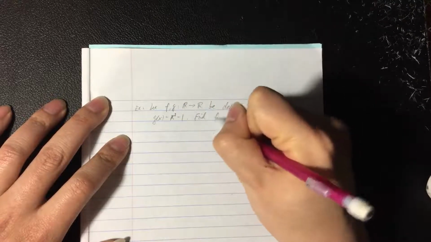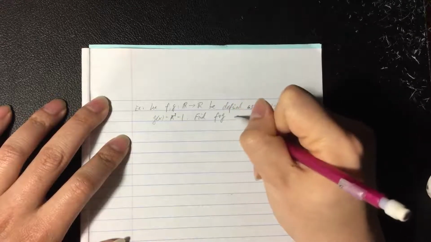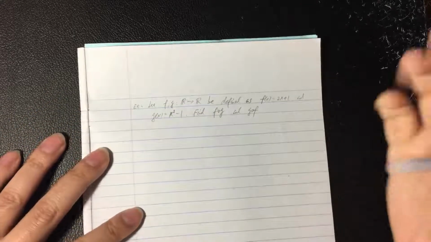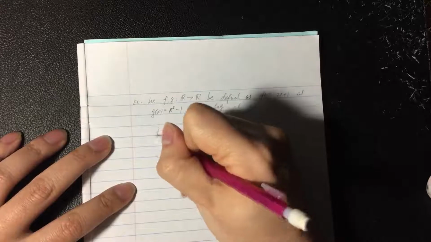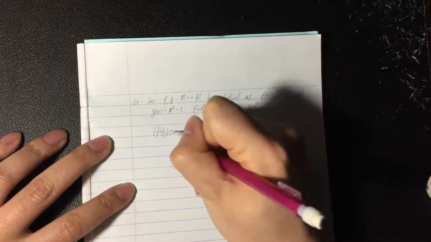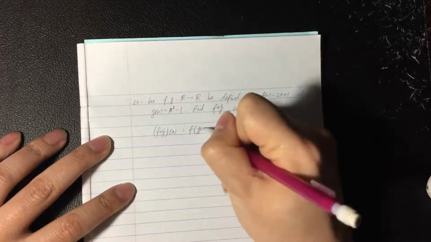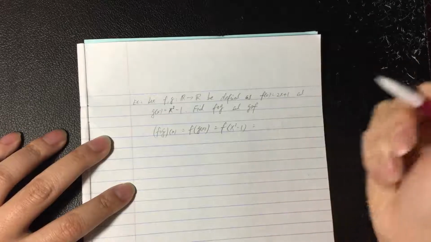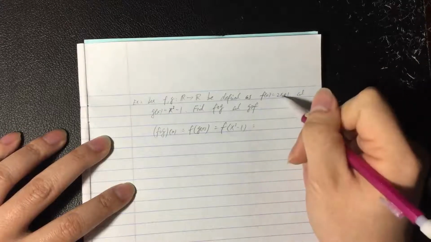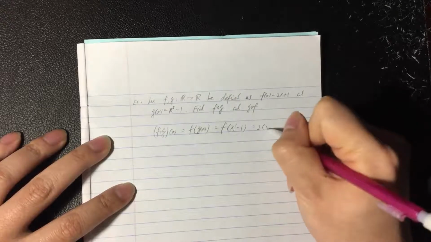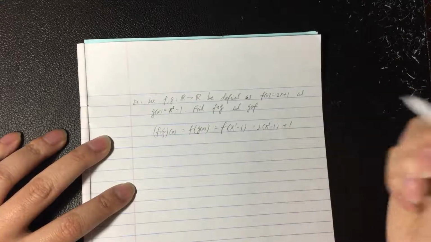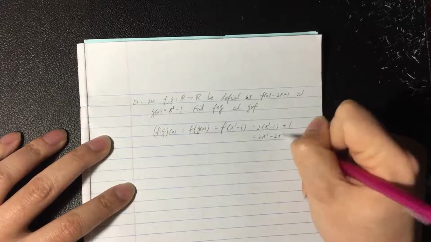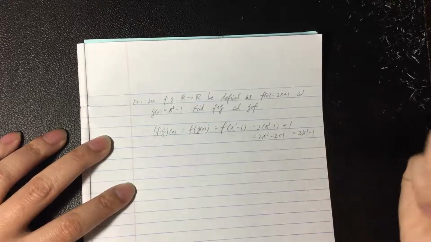Find the composition functions f of g and g of f. Let's compute f of g first. f of g of x is defined as f of g of x. g of x is x cubed minus 1, so I substitute x cubed minus 1 into function f. That's 2 times x cubed minus 1, plus 1, which is 2x cubed minus 2 plus 1, equal to 2x cubed minus 1.